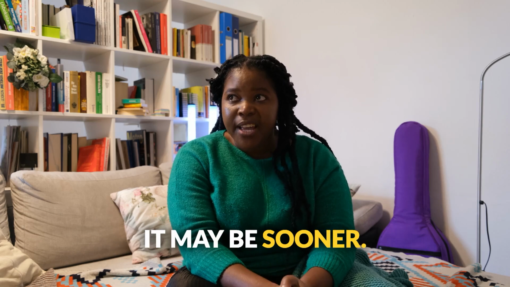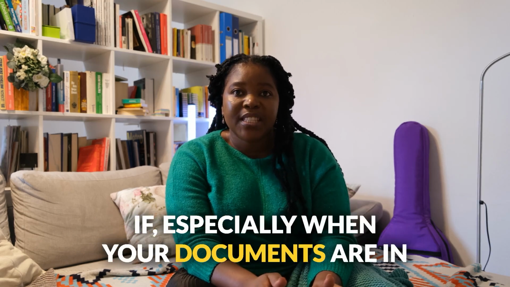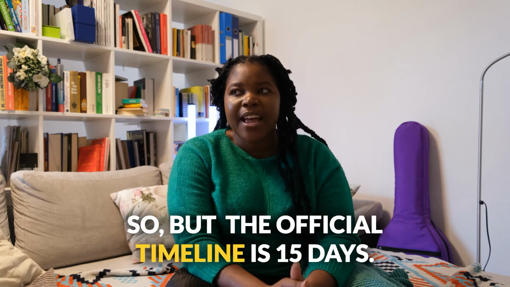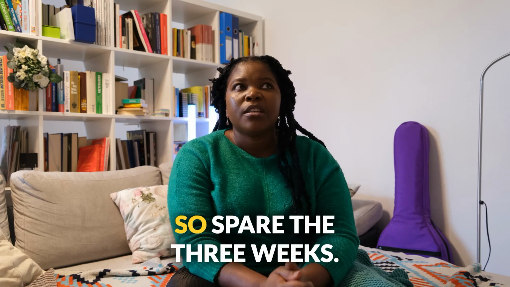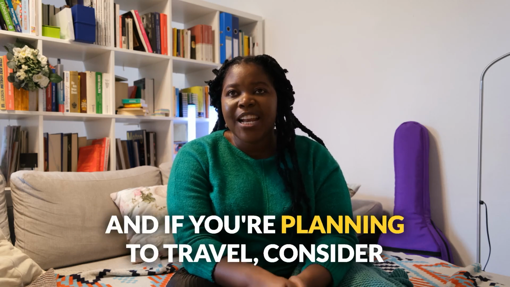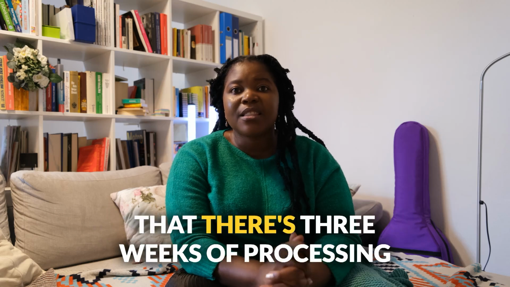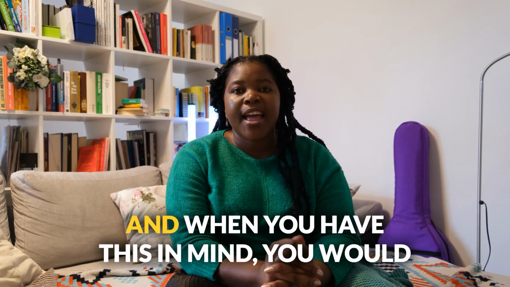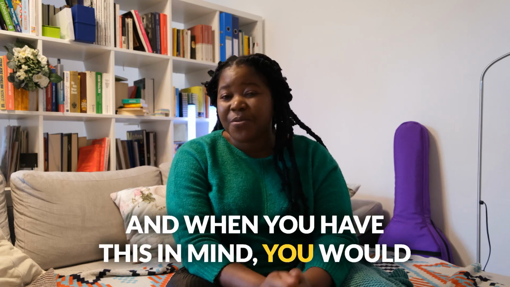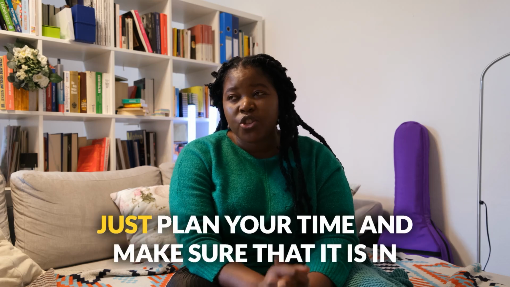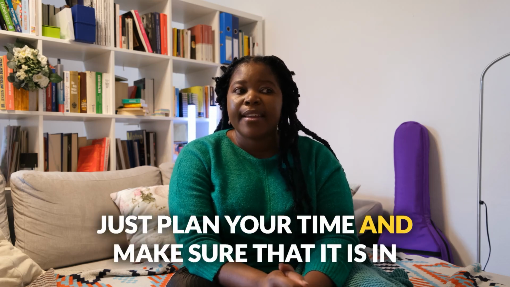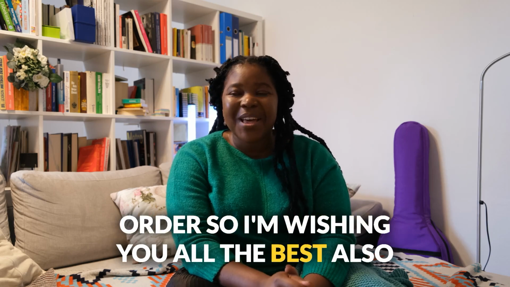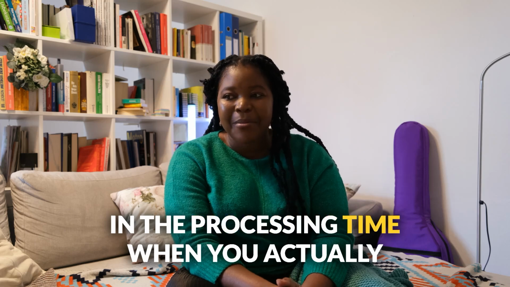It may be sooner, especially when your documents are in order. It might actually just take a week or so, but the official timeline is 15 days. So spare the 3 weeks, and if you're planning to travel, consider that there are 3 weeks of processing time. When you have this in mind, you would be in a position to plan your time and make sure that it is in order. So I'm wishing you all the best in the processing time.